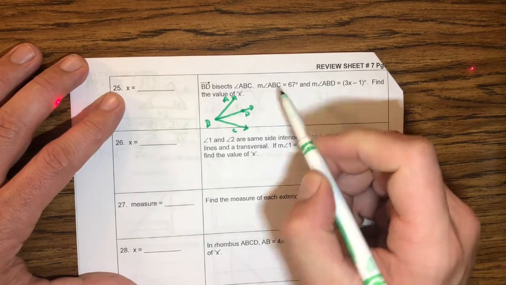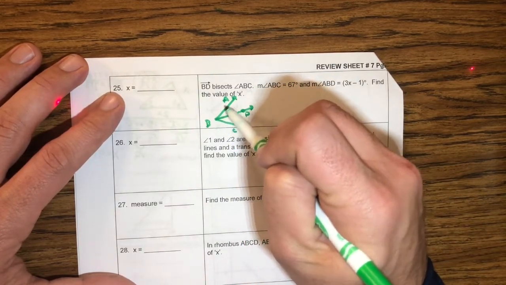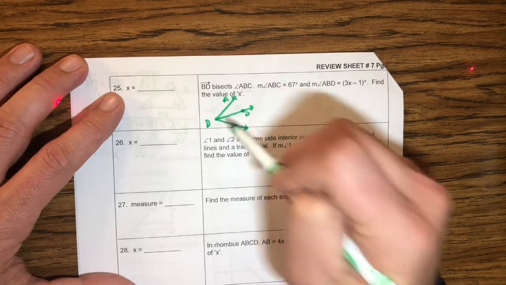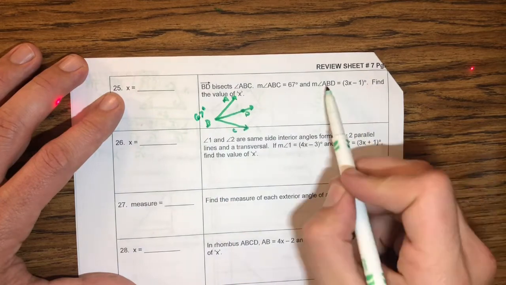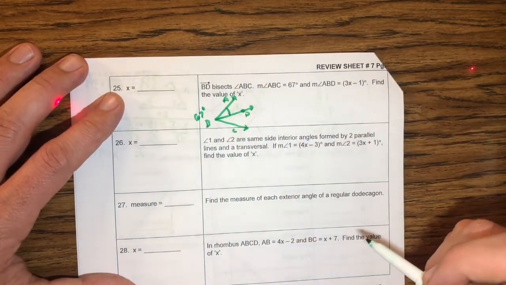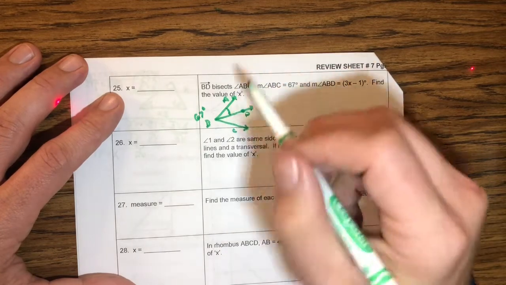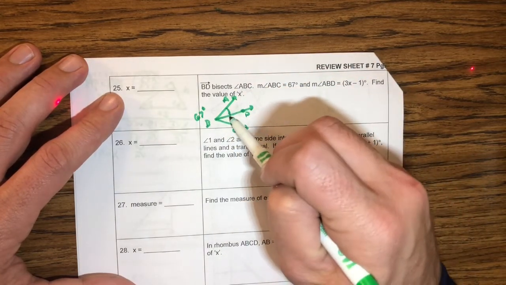ABC is 67. That's this whole angle, 67, from A, B, and C. ABD is this portion right here.